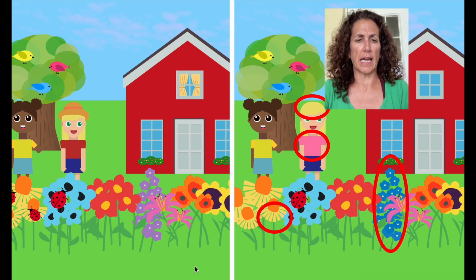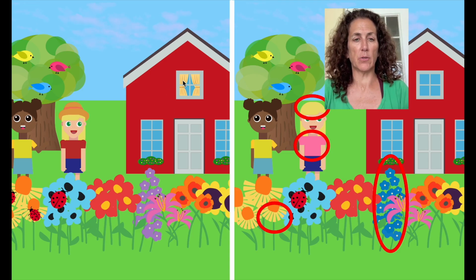Let's take a look at this window. This is the upstairs window for this house. This window has yellow curtains in the window. In the picture on the right, this house does not have any curtains in the window. So that is the 5th difference between the 2 pictures.